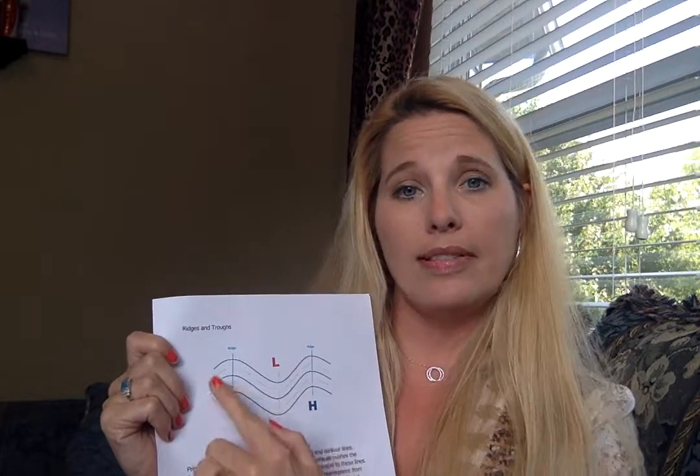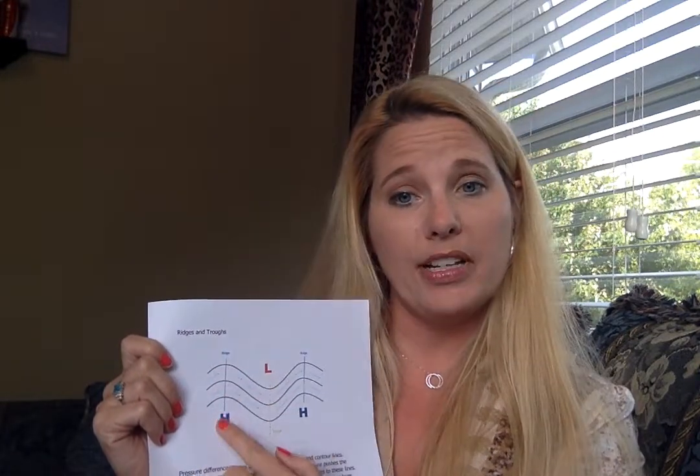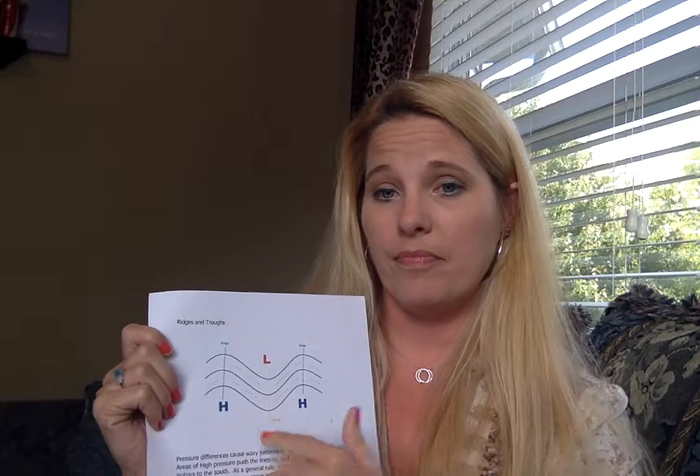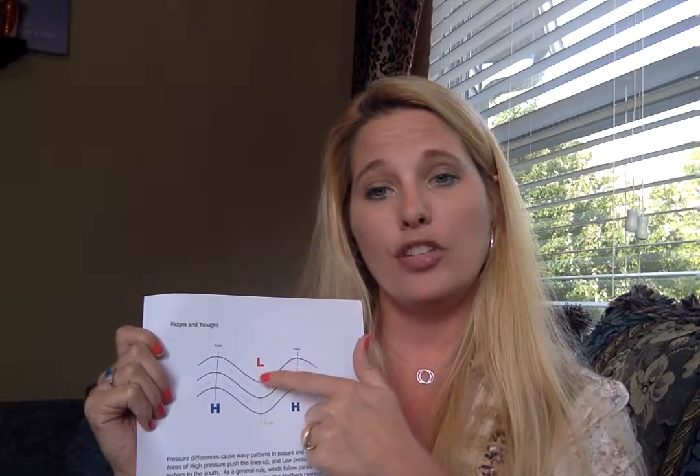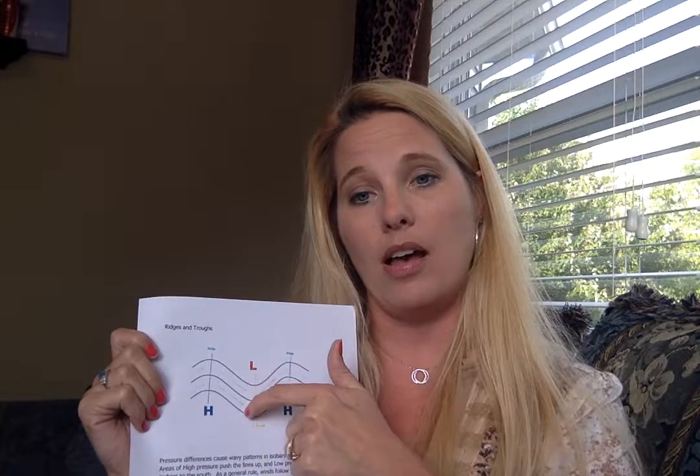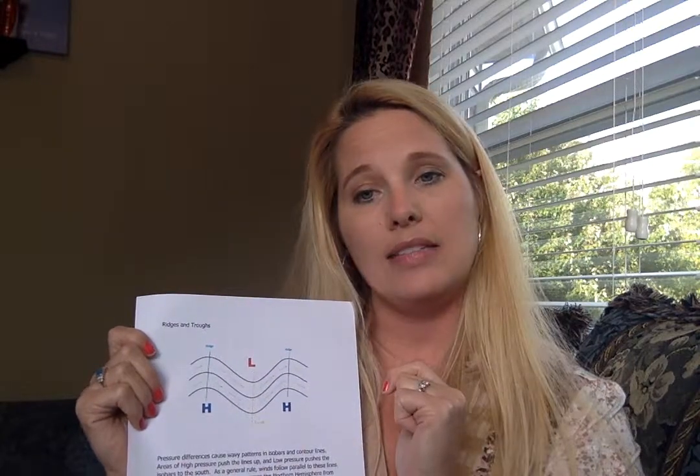The bumps, the higher part, that's your ridge. Okay, don't make it complicated. We just look for the humps. So this would be a ridge here, and this would be a ridge here. Notice they're associated more with a high pressure area. The trough is your valleys. Again, it crosses right over the contour lines, and it will have to do with a low pressure area. That's why we get a trough.